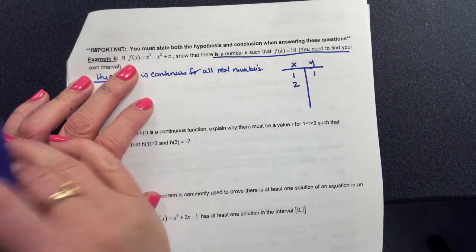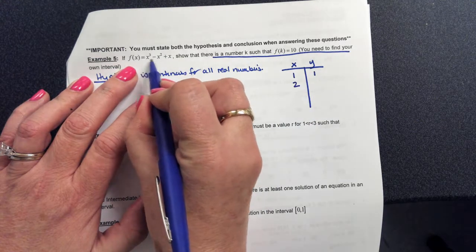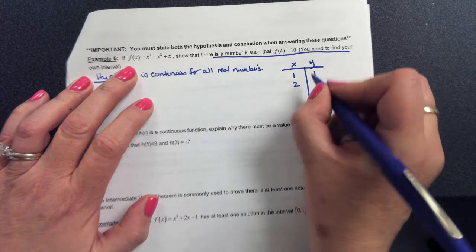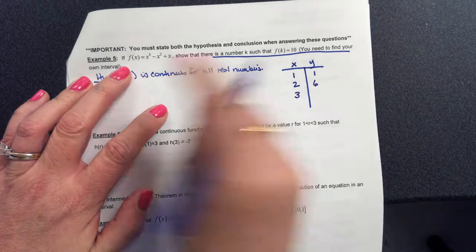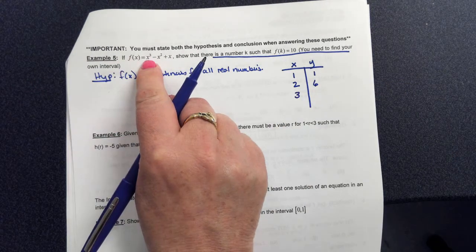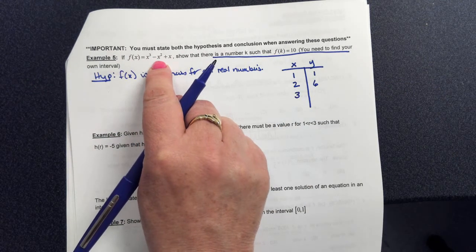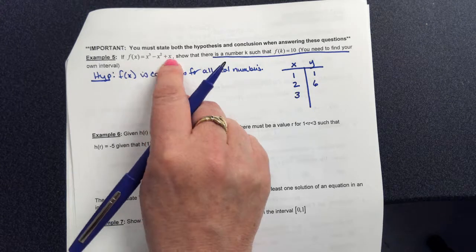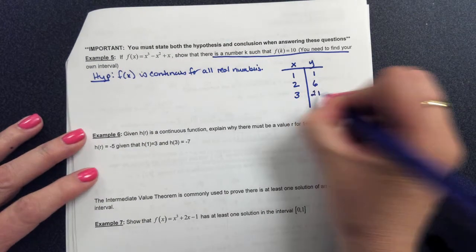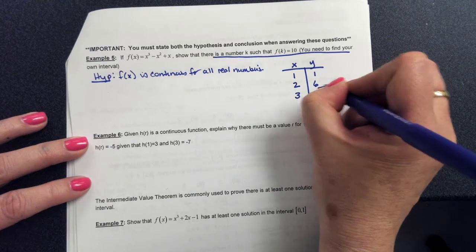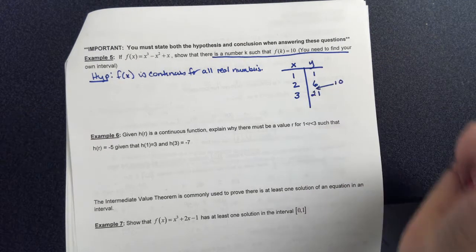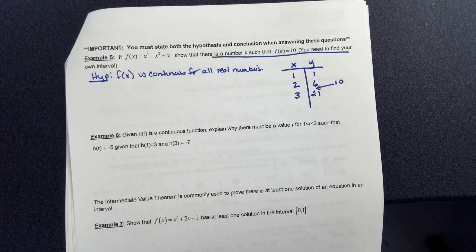Plug in 2. 2 to the third is 8. 8 minus 4 is 4. 4 plus 2 is 6. I plug in 3. 3 to the third is 27. 27 minus 9 is 18. 18 plus 3 is 21. So you agree with me, there's got to be a place between 2 and 3 where your y value is equal to 10. Do you agree with that statement?